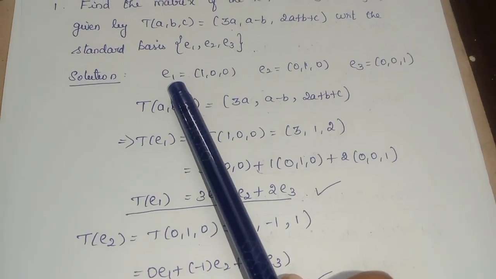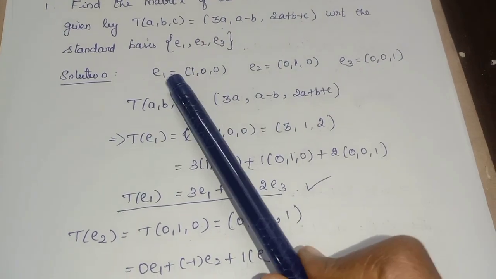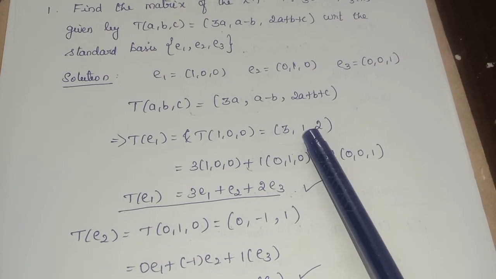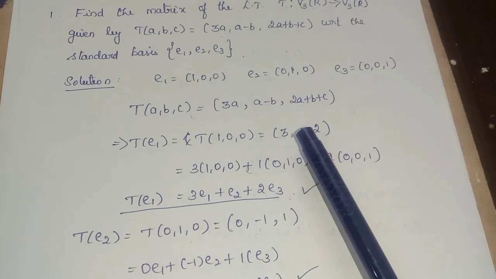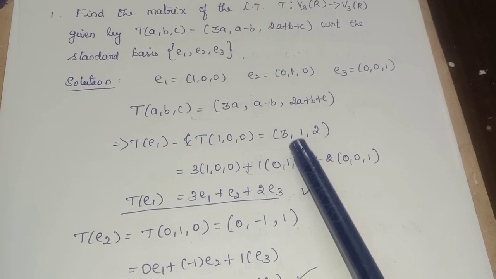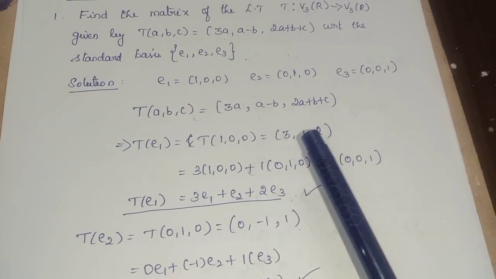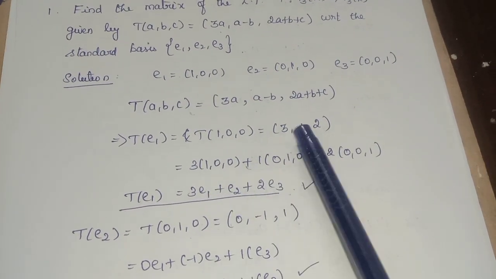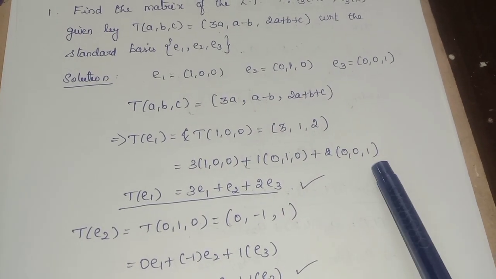This belongs to the domain and this belongs to the range. So for the range also we have the same basis. This vector (3, 1, 2) is in the range, and I have to write it as a linear combination of E1, E2, E3. Since it is given as the standard basis, you can simply write 3 into (1, 0, 0), that is first coordinate into E1, plus second coordinate 1 into E2 (0, 1, 0), plus third coordinate 2 into (0, 0, 1).